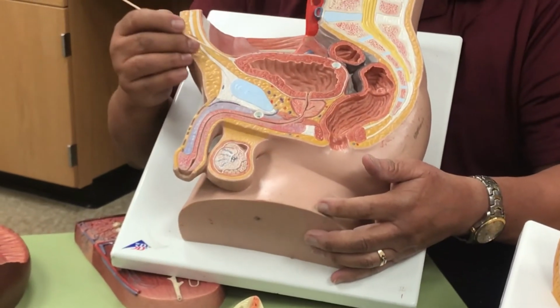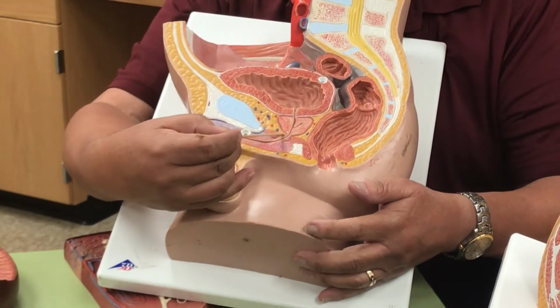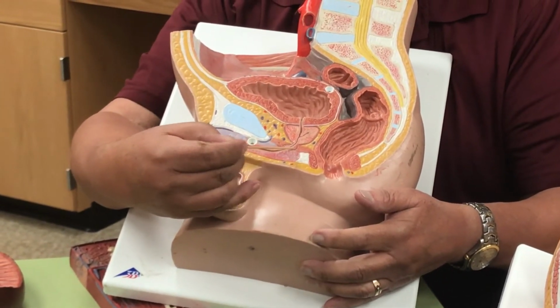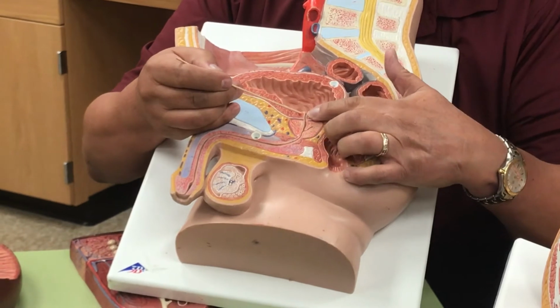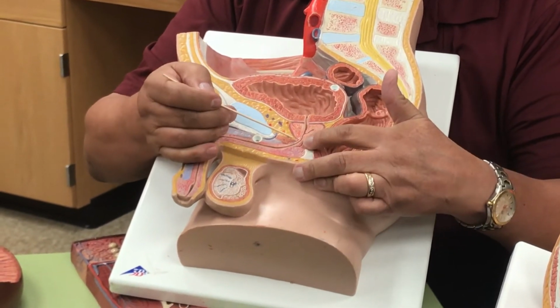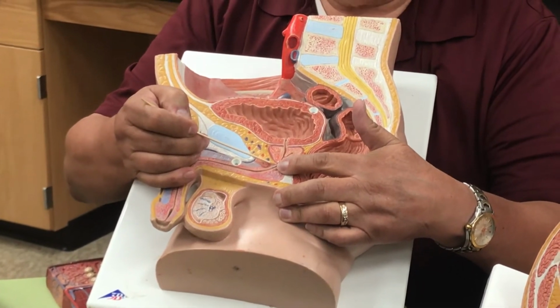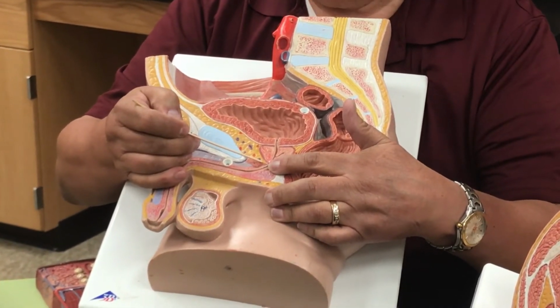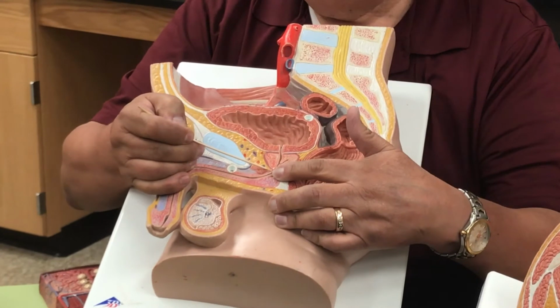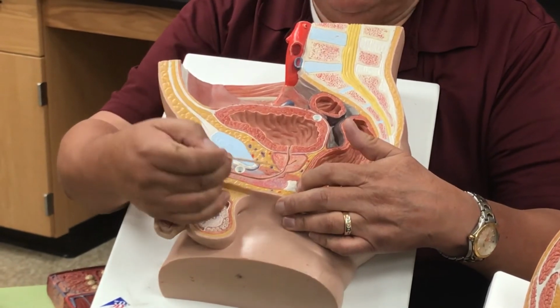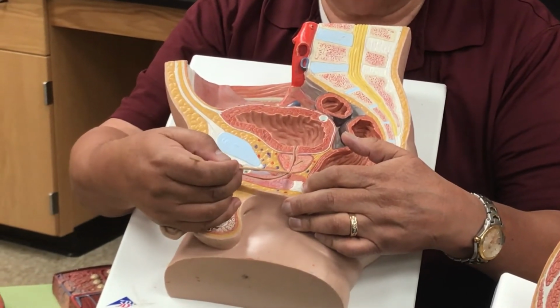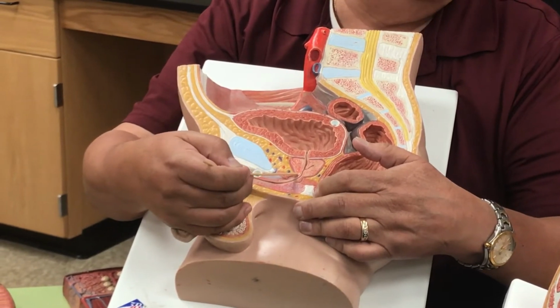Now, this is the urogenital diaphragm. Internal urethral sphincter is right here in the neck of the bladder. The external urethral sphincter is right there in the urogenital diaphragm. This is skeletal muscle. This you can control once the nerves get down there. Okay? This is the muscle that we keep telling you we have to exercise so we don't become incontinent as we get older.